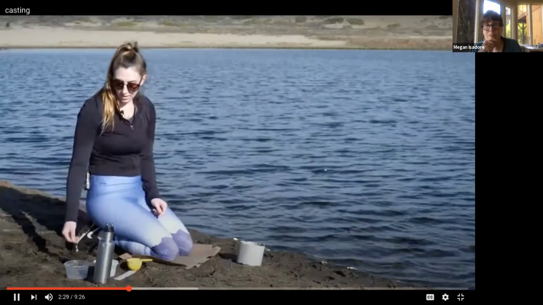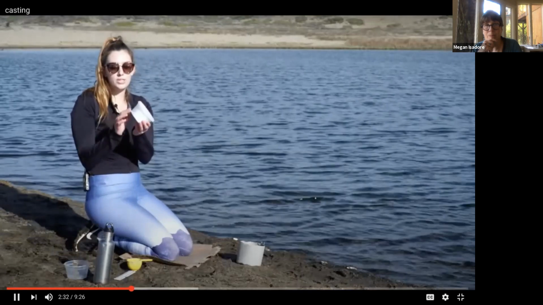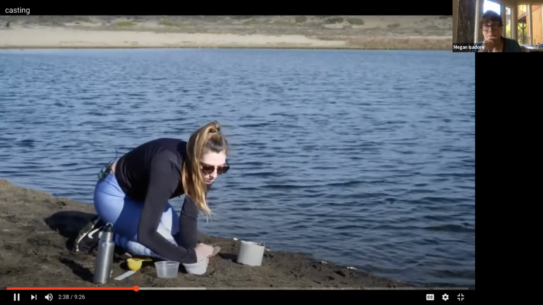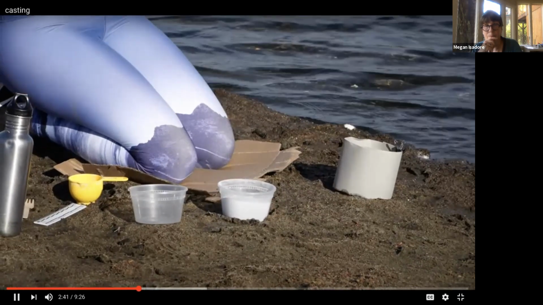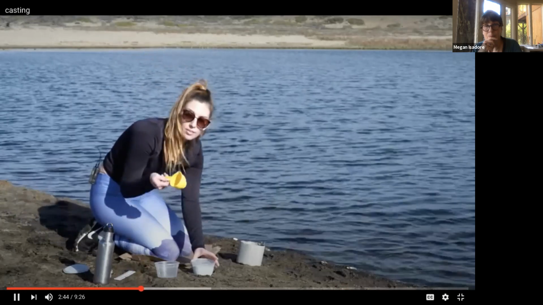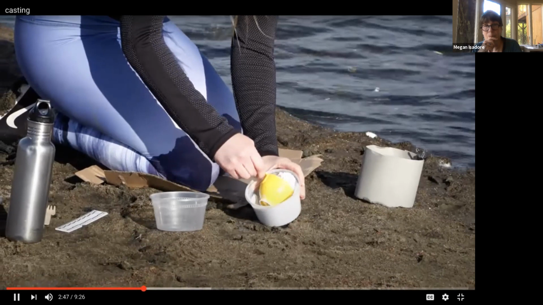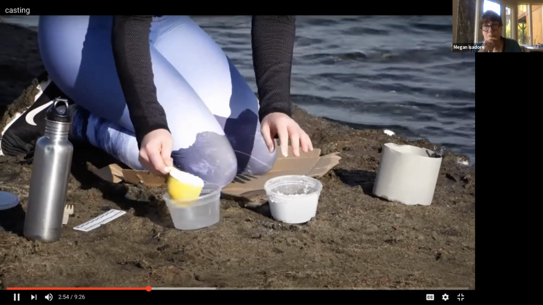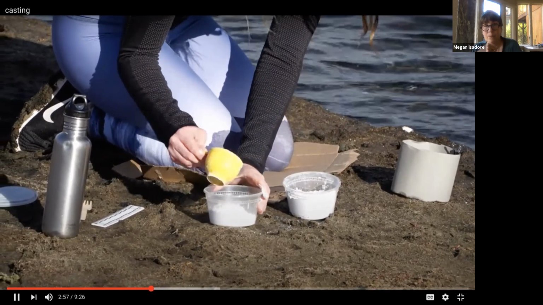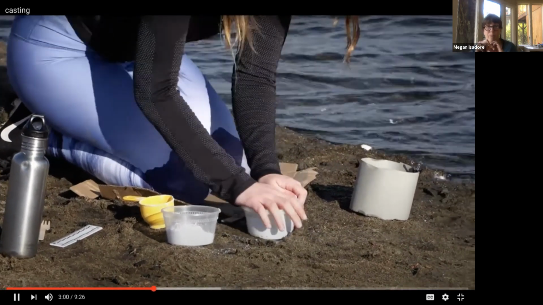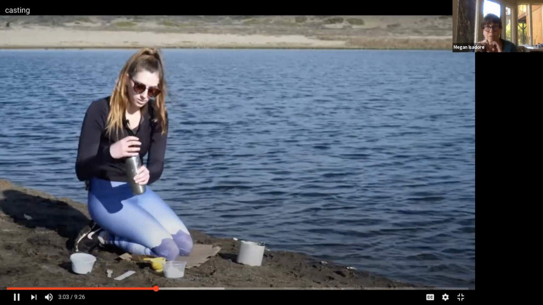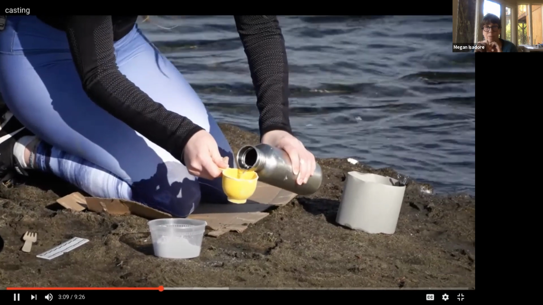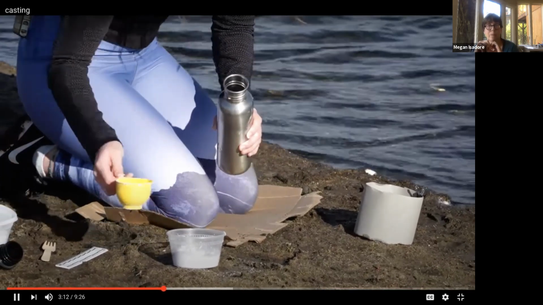There we go. Next, you're going to take your plaster, which is in a powder form. You're going to take a mixing bowl, and you're going to measure out a 1/2 cup of plaster and put it in the mixing bowl. And then you're going to take a 1/4 cup of water and add it in. Put those to the side.